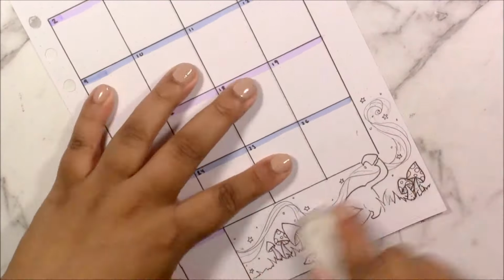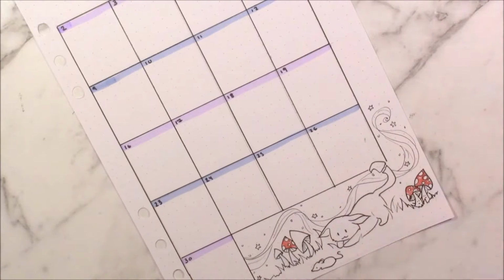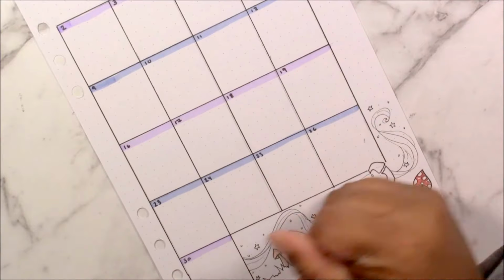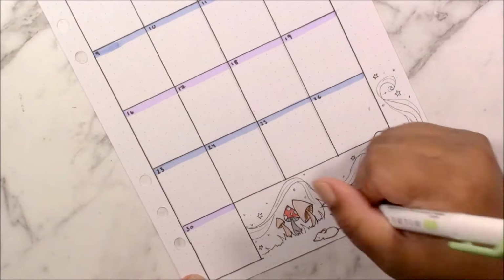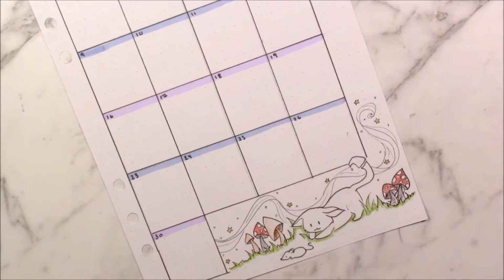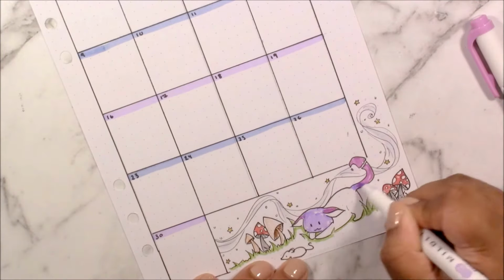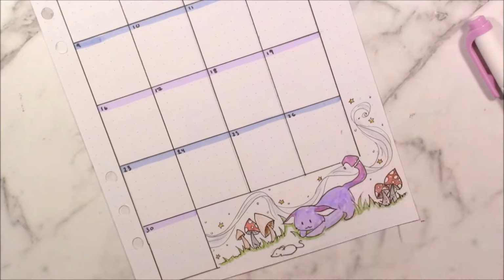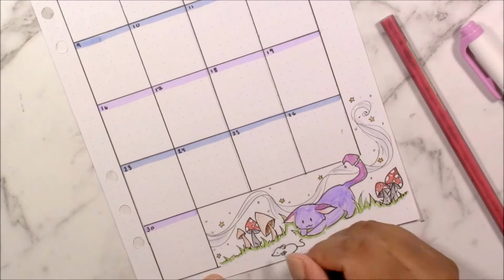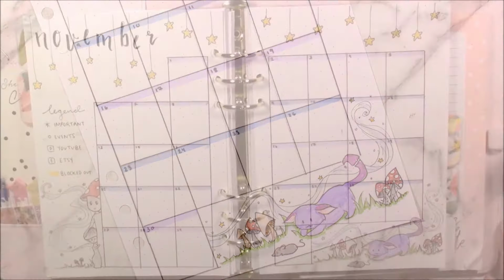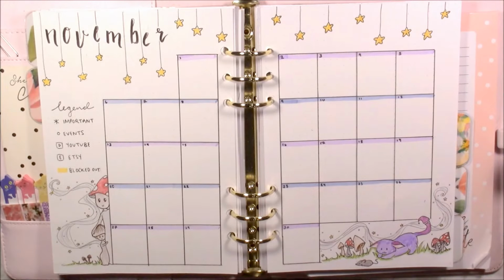And I also drew in the same wind effect, and I just really love the way that it looks. It just brings everything together and ties everything so perfectly, and it gives it this whimsical effect, which was something I was looking for. But that is basically the calendar spread done, and I really love the way that it came out.